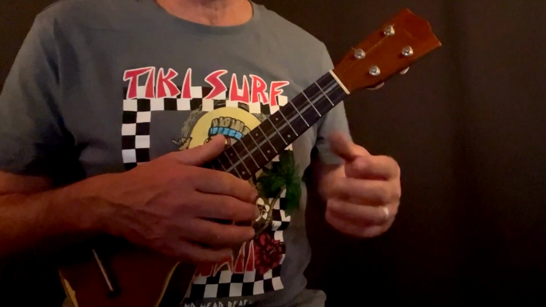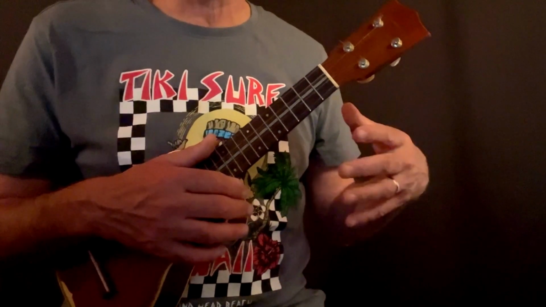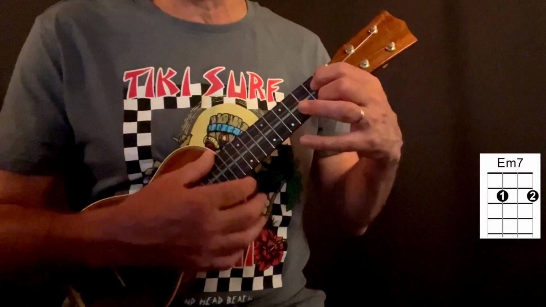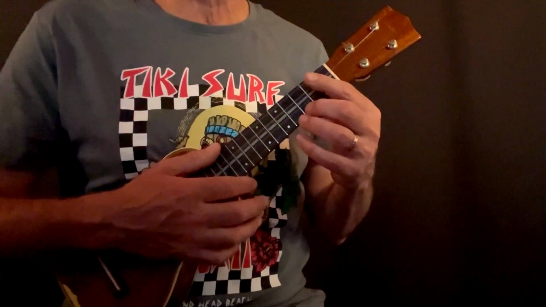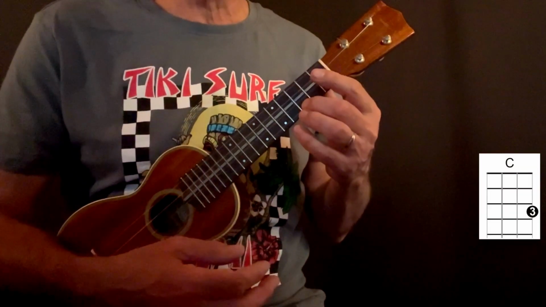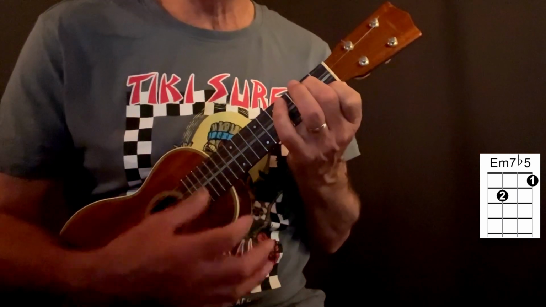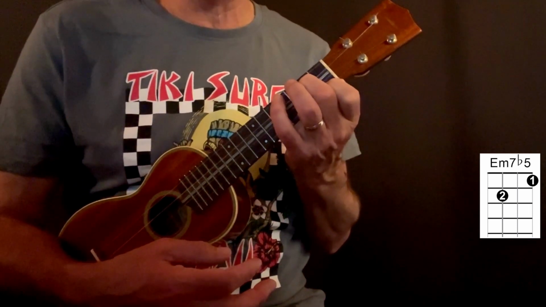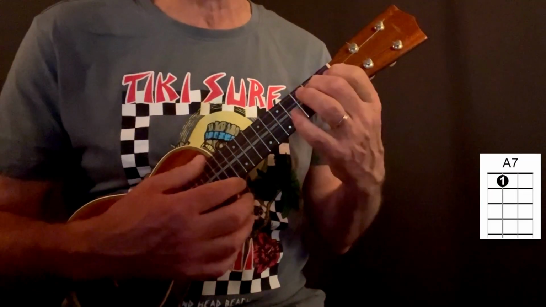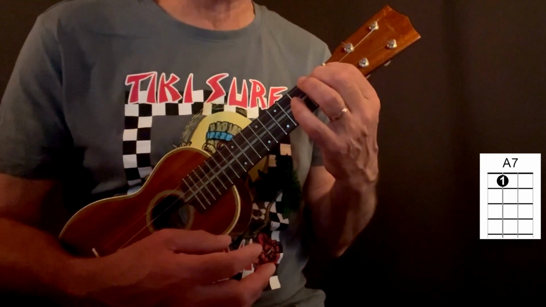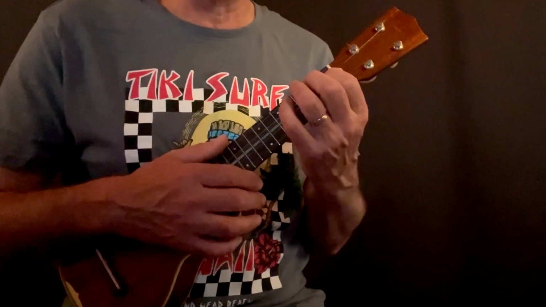Then another option in bar 27, where I previously played a full bar of E minor 7. I like to replace this with a C chord for the first 2 beats of the bar, and then an E minor 7 flat 5 for beats 3 and 4 to take us to the A7 in bar 28, which would sound something like this.